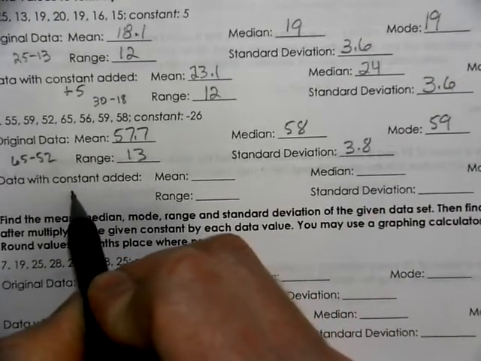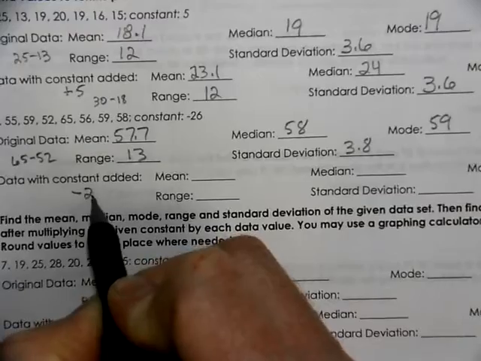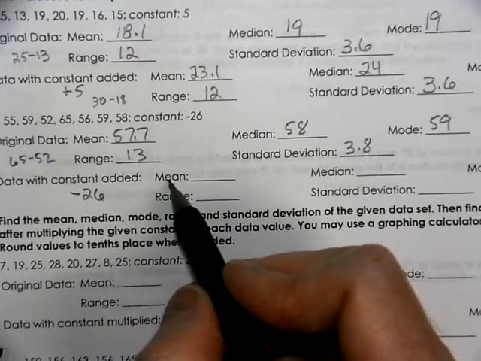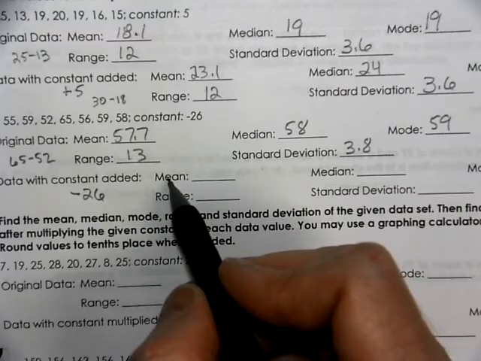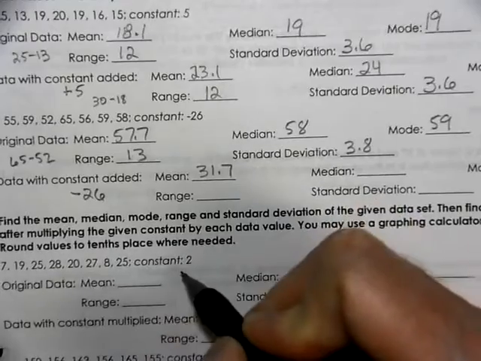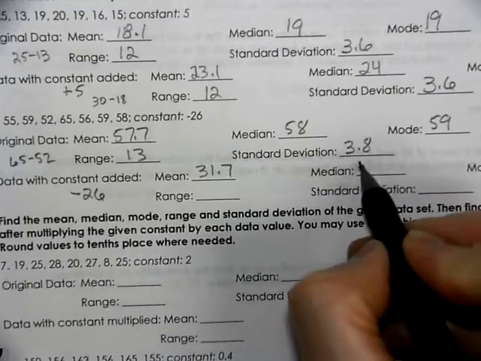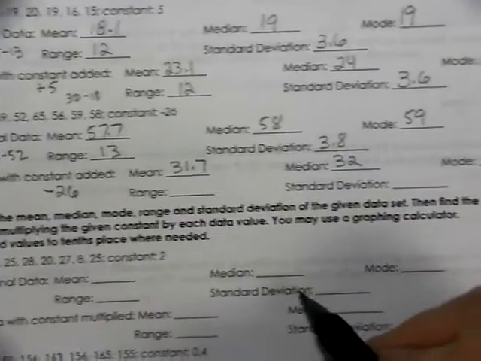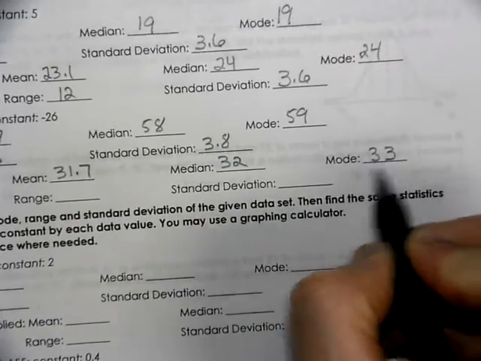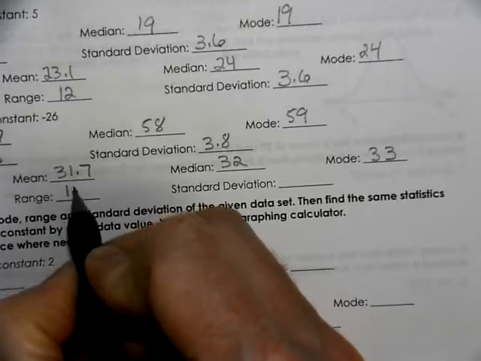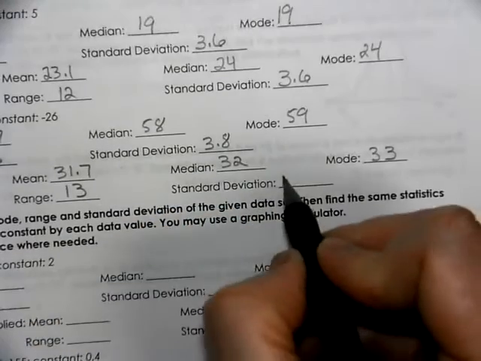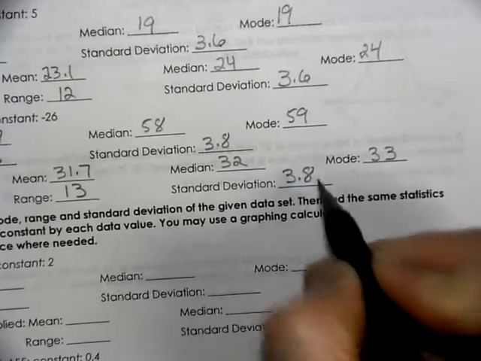When we have this constant of negative 26, that's going to take a considerable amount off of our mean, which gives us a mean of 31.7, a median of 32, and a new mode of 33. The range was not changed at all, and the standard deviation was not changed at all.